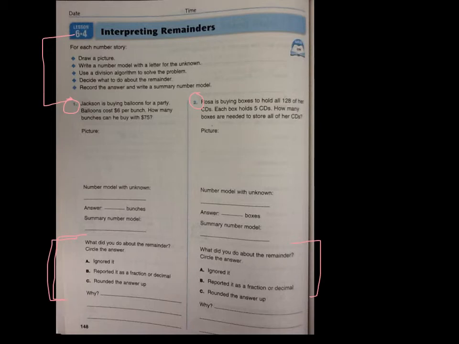Turn and talk with your partner. If there is a remainder here, what should we do? Should we ignore it, report it as a fraction or decimal, or round the answer up? Why? Go ahead and turn and talk. So the correct answer on this one is that we need to ignore it. So you would circle ignore it.